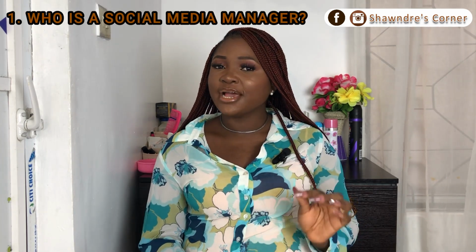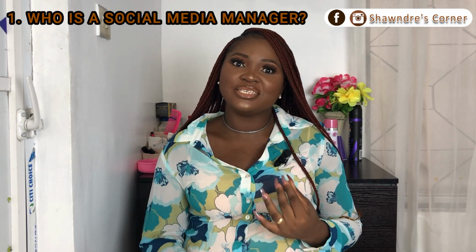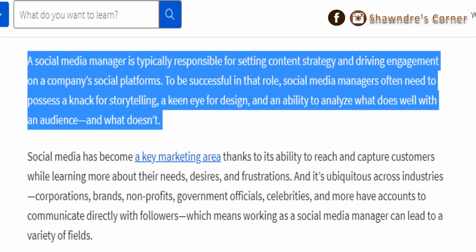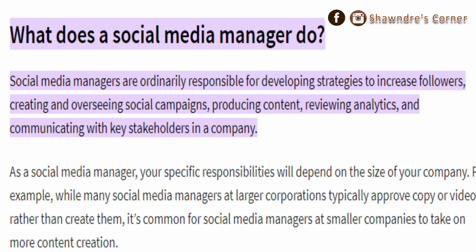What is social media management, or who is a social media manager? A social media manager is typically responsible for setting content strategies and driving engagement on a company's social media platform. You are responsible for developing strategies to increase followers, creating and overseeing social campaigns, producing content, reviewing analytics, and communicating with key stakeholders in a company.